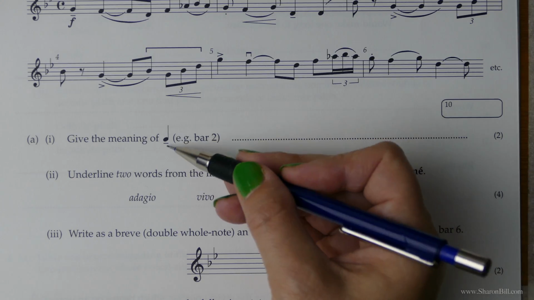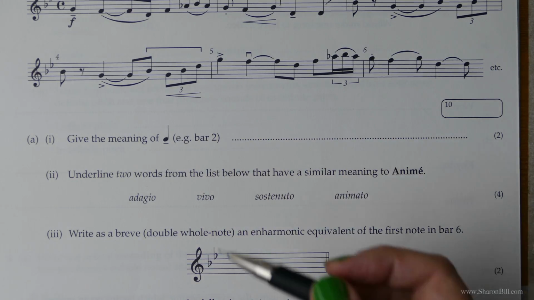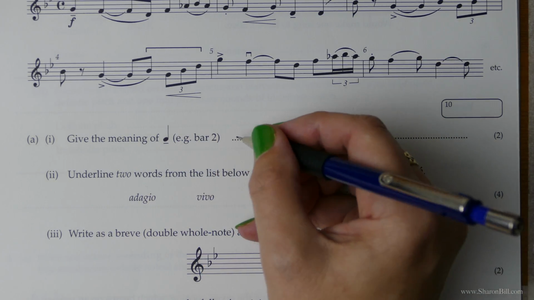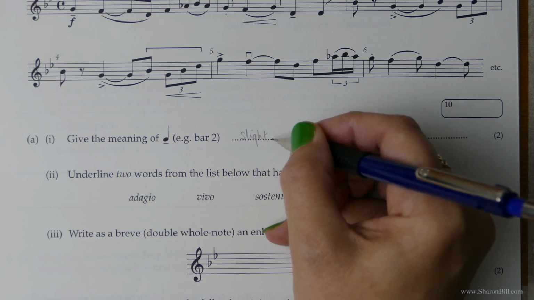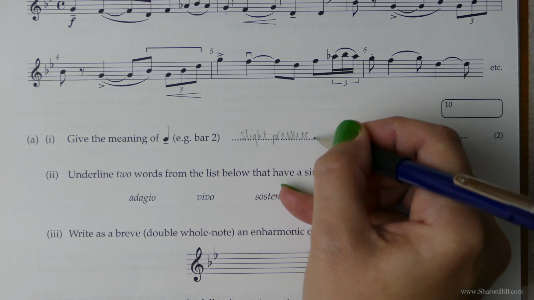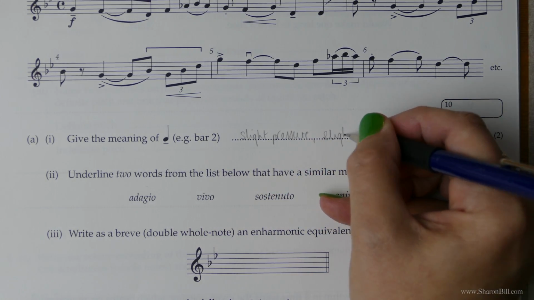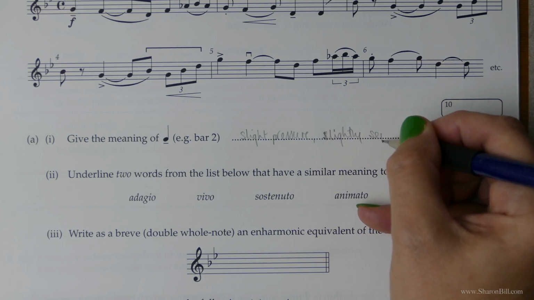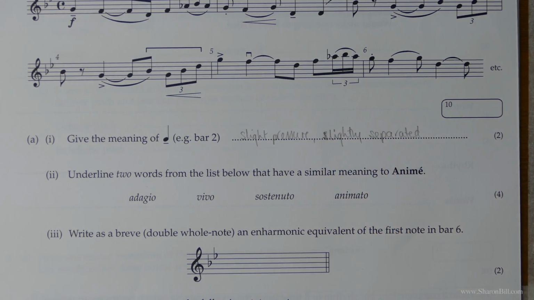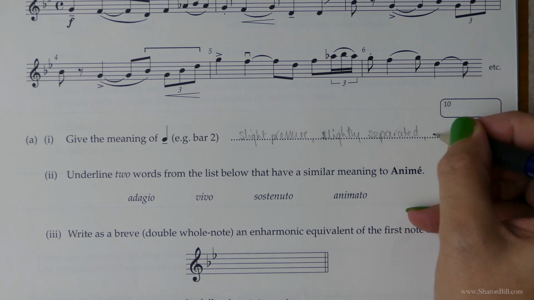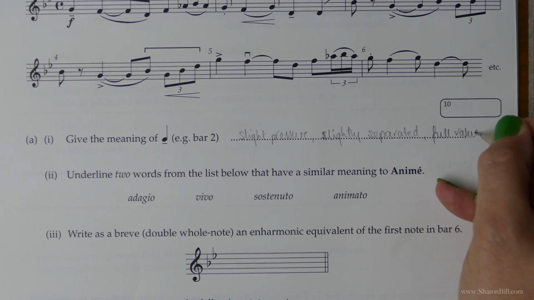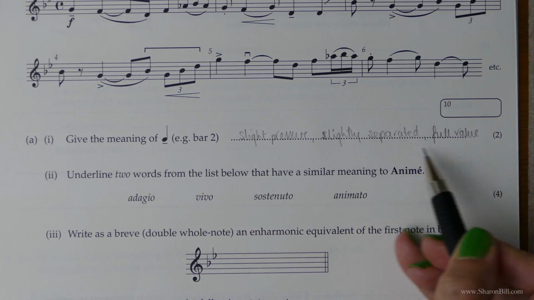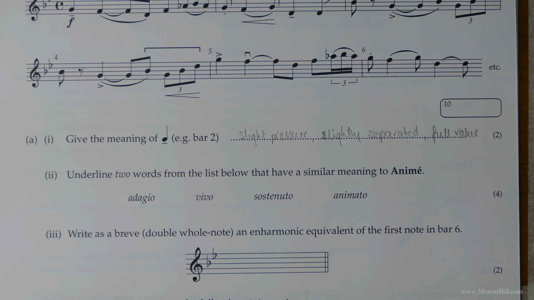So here we go. We're explaining this little line here under the note, and that's a tenuto line, and it usually means, it's quite a long-winded explanation really. It's a slight pressure, so it's not enough to be called an accent. So slight pressure. It's usually slightly separated. But not enough to be staccato, because it still needs to have its full value. You can't cut the note short. So there's a slight pressure, it is slightly separated, but the note has to be held for full value. So really, that's the full explanation for that.